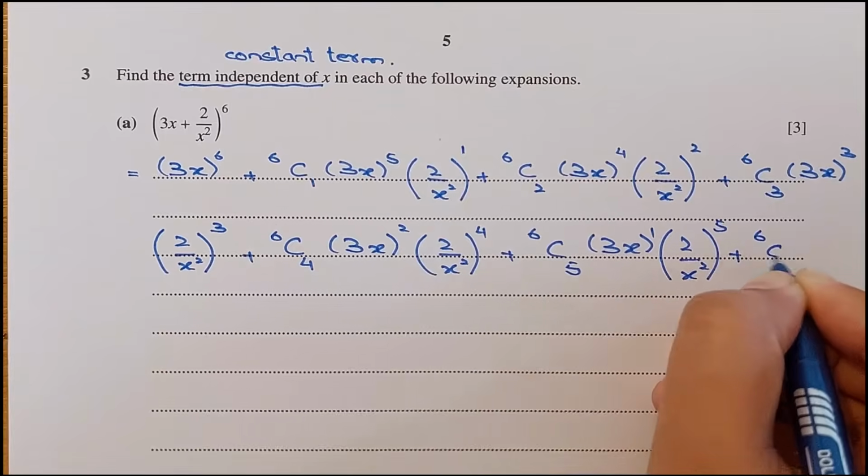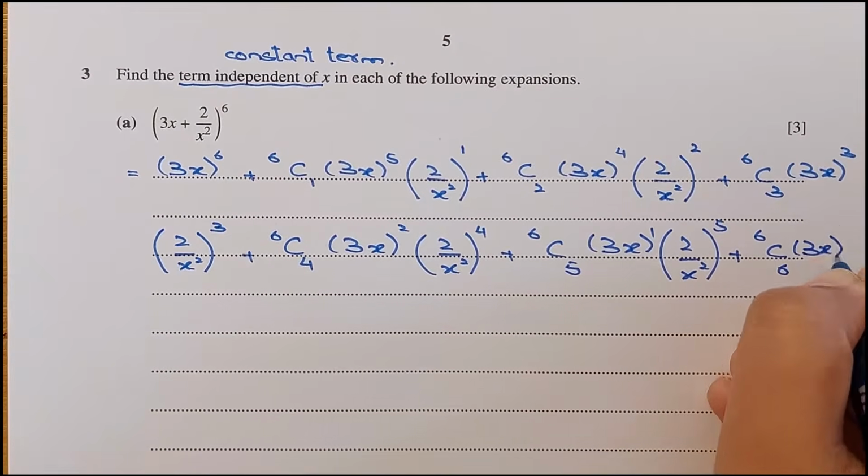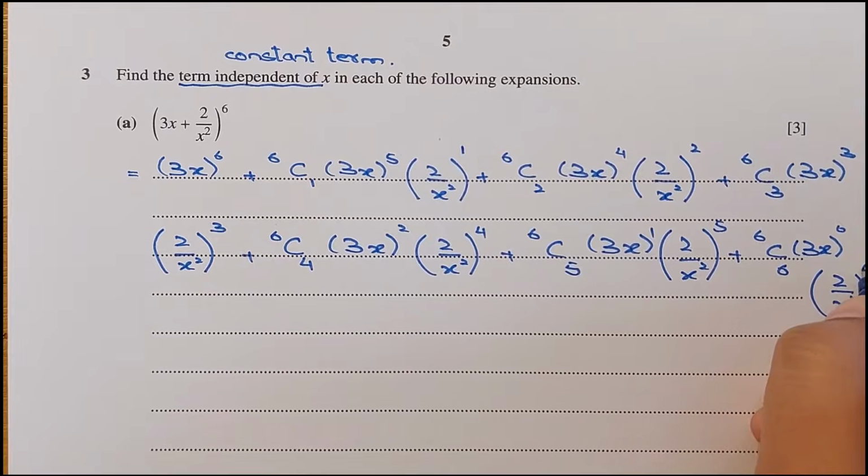The last is 6c6, (3x) power 0 and (2 by x square) power 6, right?